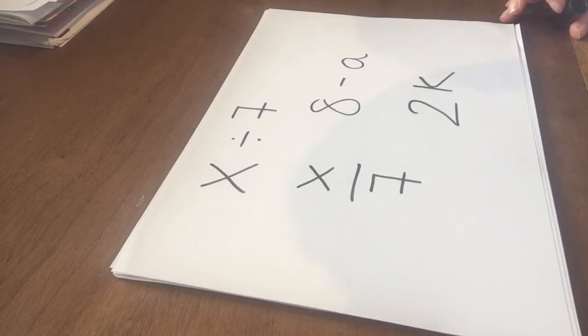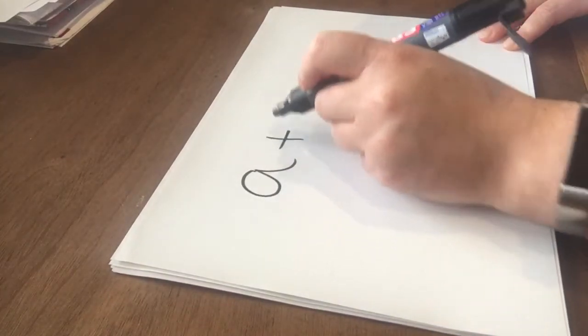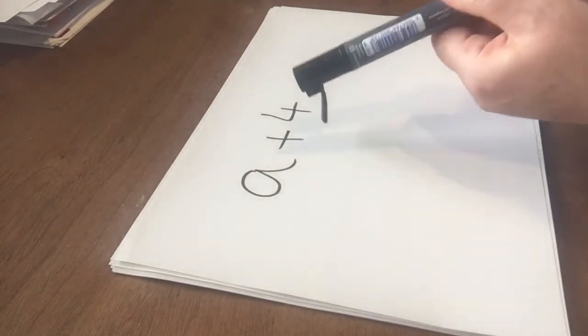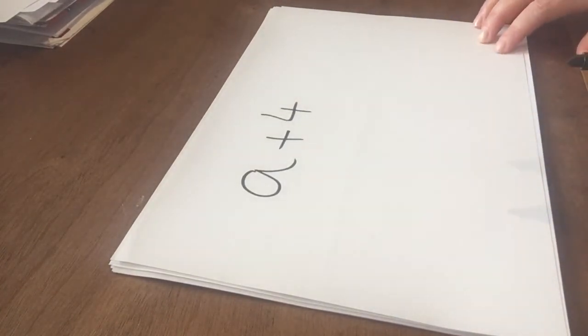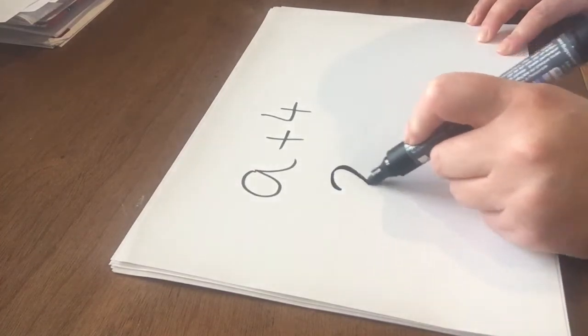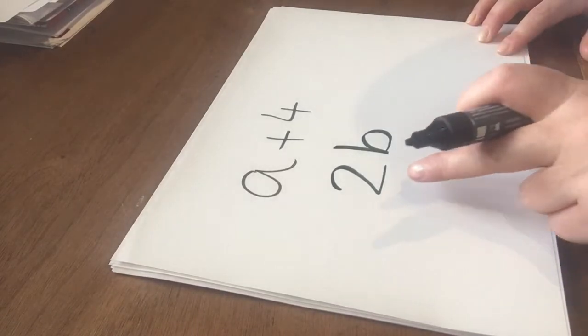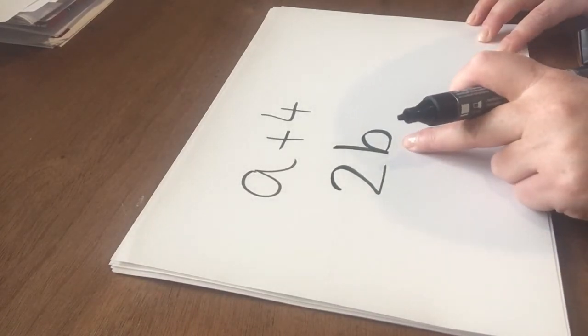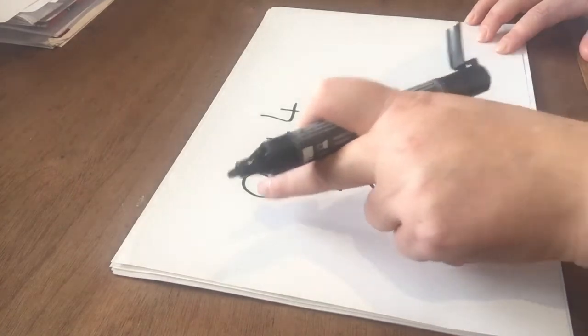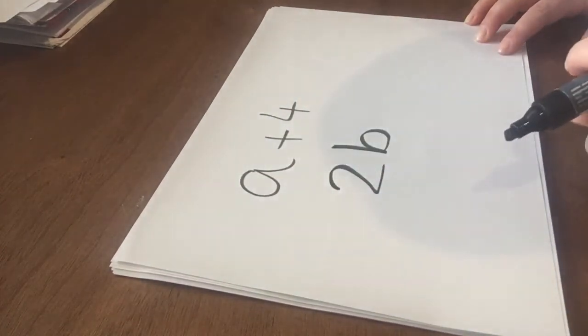Let me give you some examples and show you what I mean, woodpeckers. So the first statement is 4 more than a. So we'd write a plus 4. 4 more than a. Our next statement is double b. So double b, we'd write that as 2b because remember the number goes next to the letter when you're multiplying together. So here we have generated algebraic expressions.